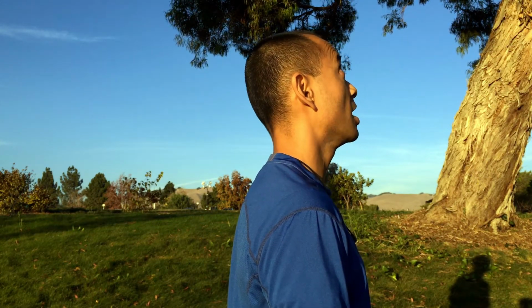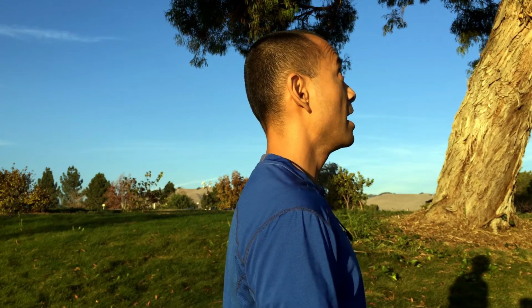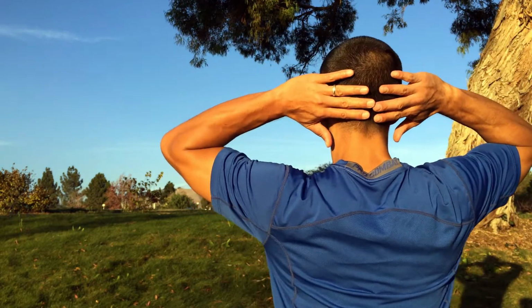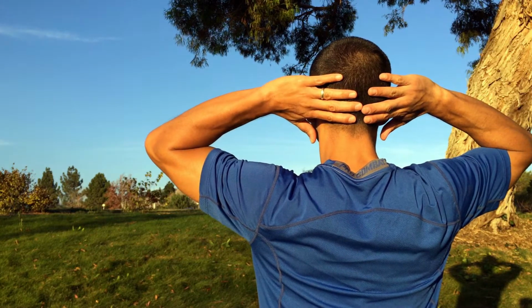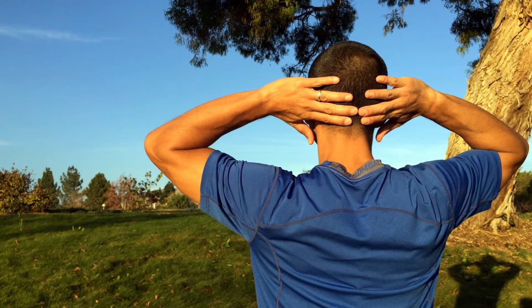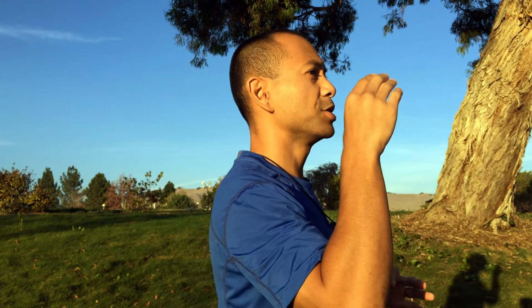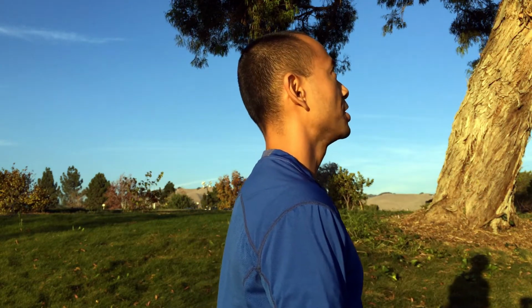So if you were just to look up to the sky, and then you're going to put your hands gently behind the back of your head here, and you're going to add a little pressure. So you're going to try to tilt a little bit further back, and your hands are going to resist that. So in terms of pounds of pressure, maybe about 2 or 3 pounds of pressure, so it's very light. So go ahead and tilt your head back.